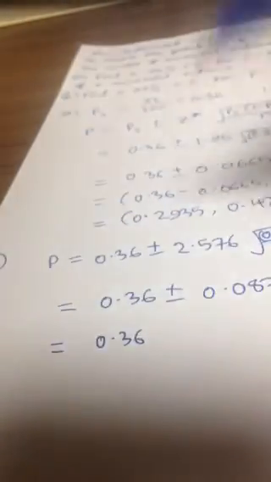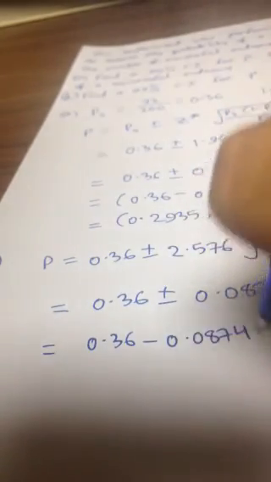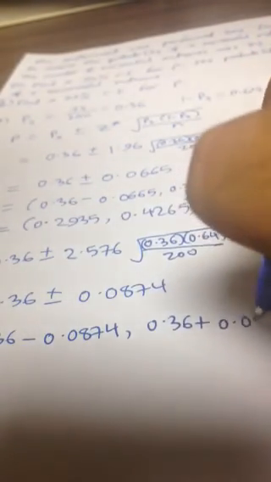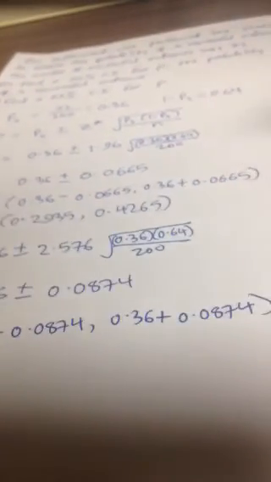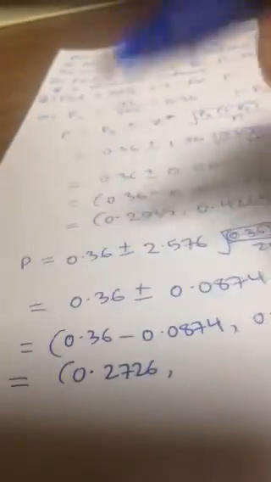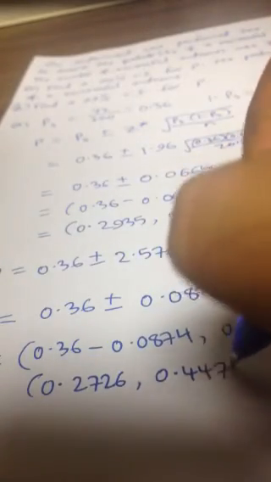So this is going to be 0.36 minus 0.0874. That will be our lower bound, and 0.36 plus 0.0874 will be our upper bound, and that is equal to 0.2726 up to 0.4474.